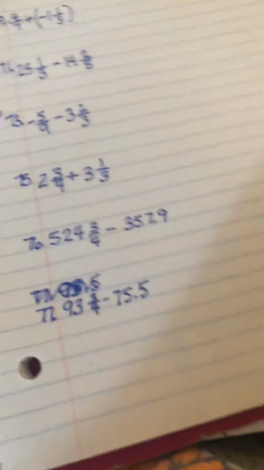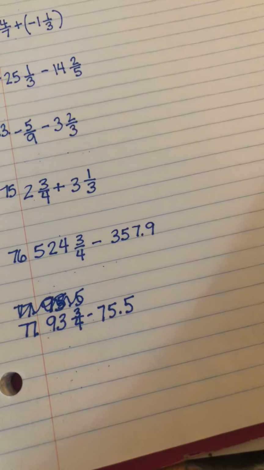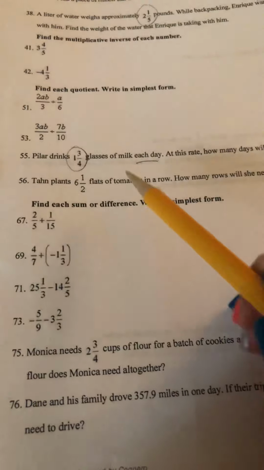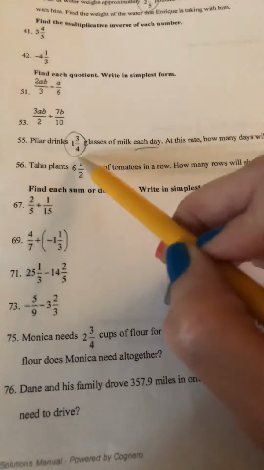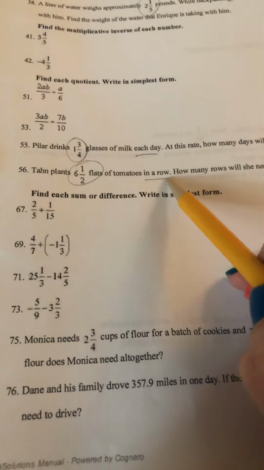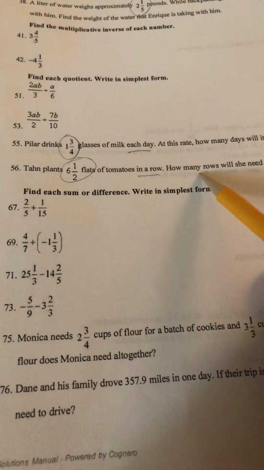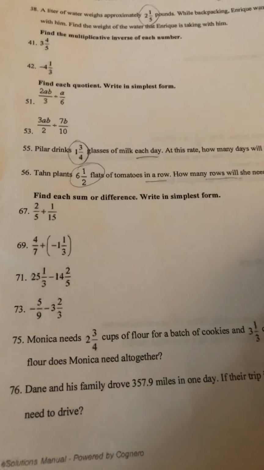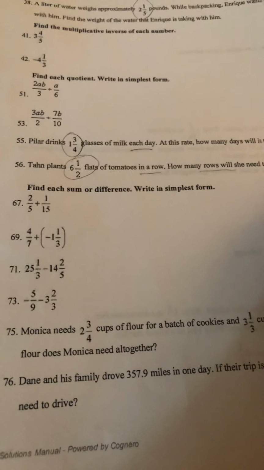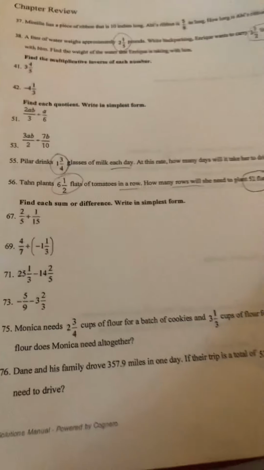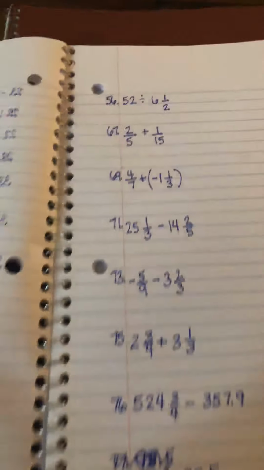All right, the next. So number 56 is Ton plants 6.5 flats of tomatoes in a row. How many rows will she need to plant 52 flats? All right, so here we are dividing, okay?